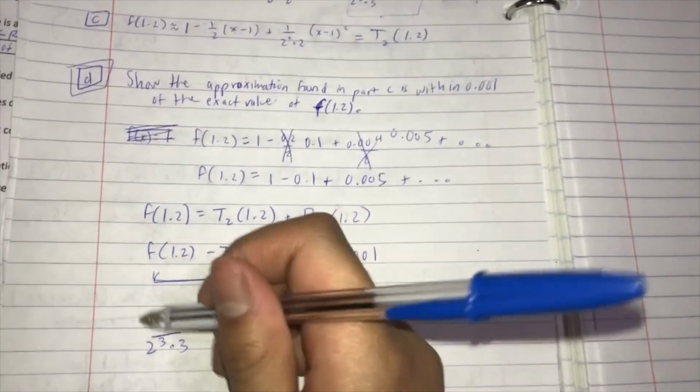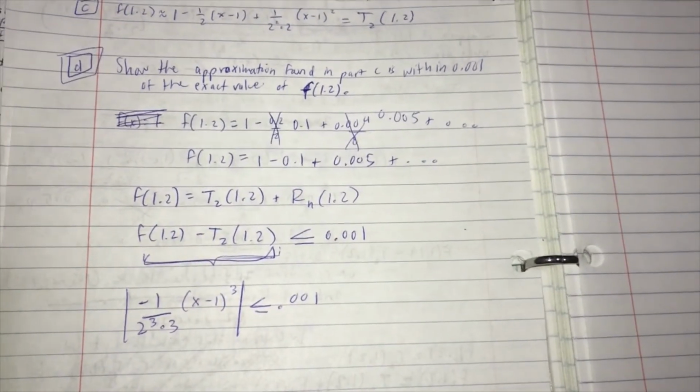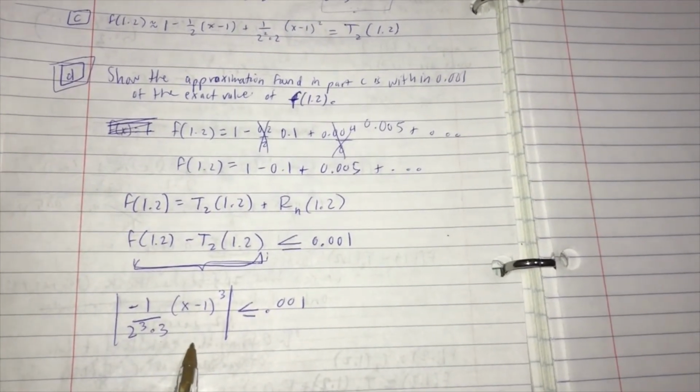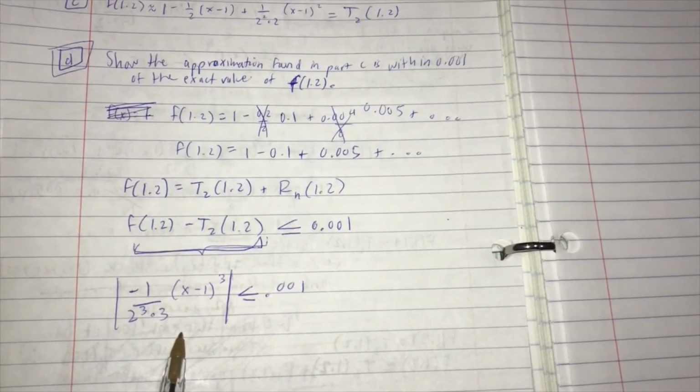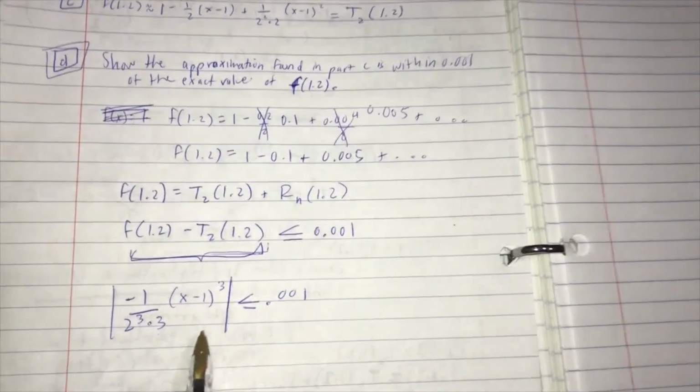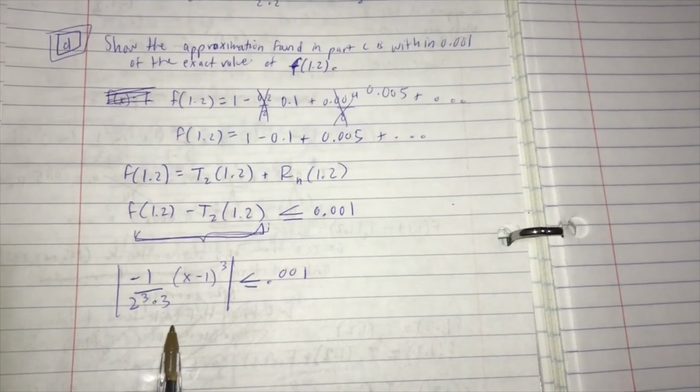We can use absolute value because it doesn't matter whether it's positive or negative. We just have to see how much the approximation's off by.